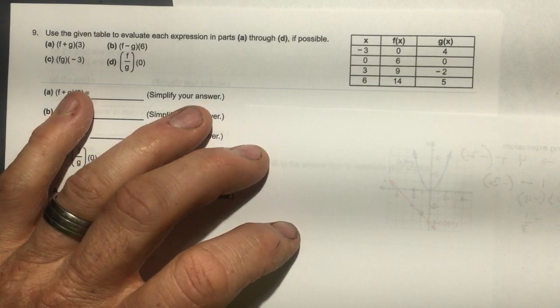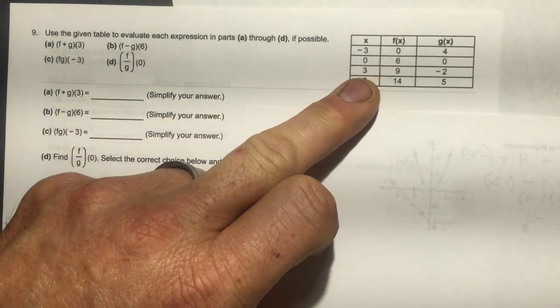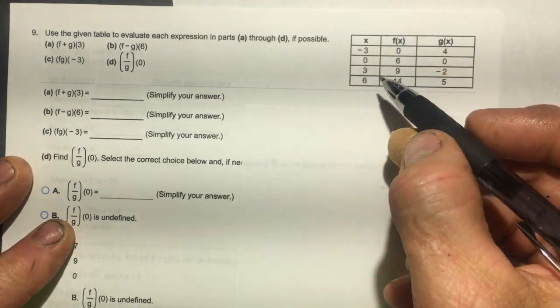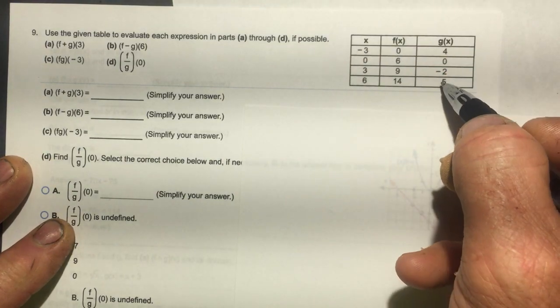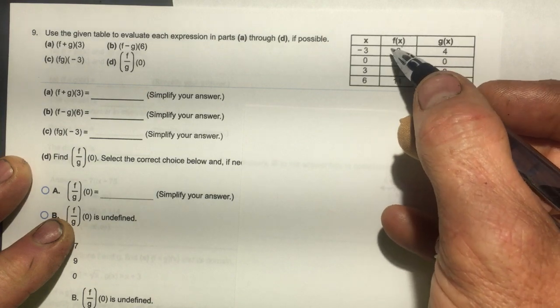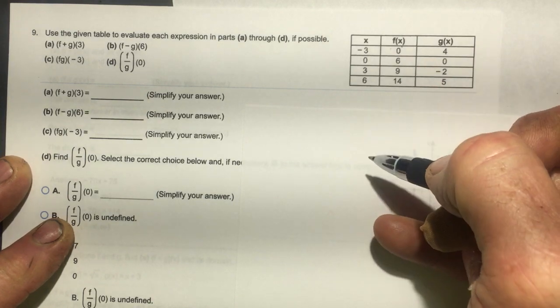All right, now number 9, we have this table here. In this table, here's what the x value is, here's the f of x, and here's the g of x. These are the y values for the f function, and here's the y values for the g function.